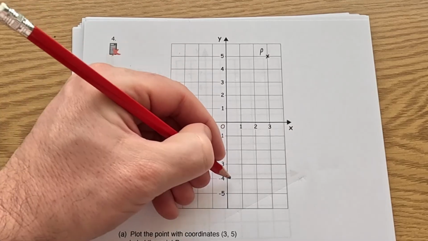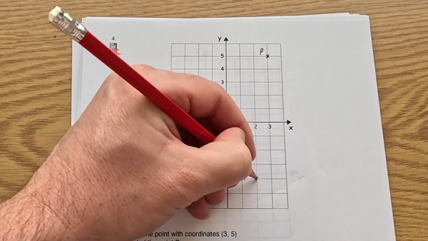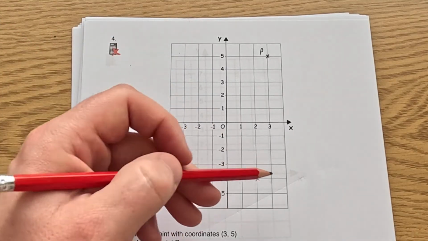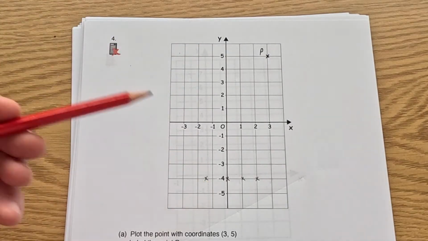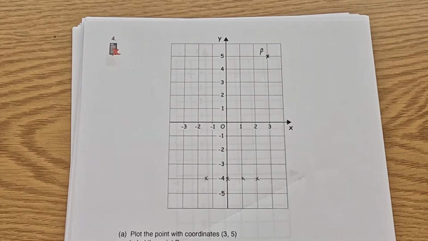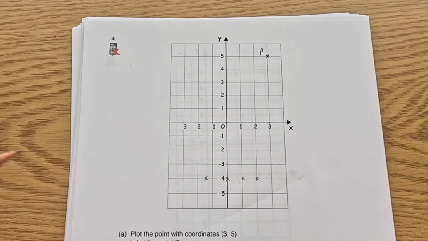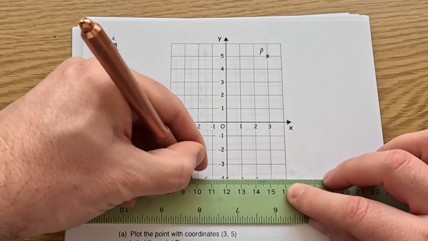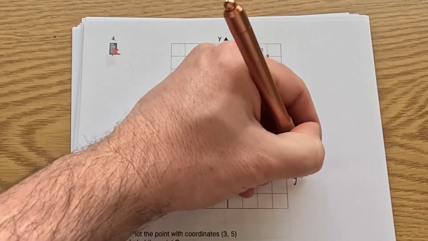So it'll be 0, -4, 1, -4, 2, -4, -1.5, -4, and so on. And as you can see, all those points will form a horizontal line passing through the y-axis at -4. So that's a bit of a shortcut. If you're asked to draw the graph of y equals -4, you can just go to -4 on the y-axis and do a horizontal line through it. So let's do that. And that's it. So that's the line y equals -4.